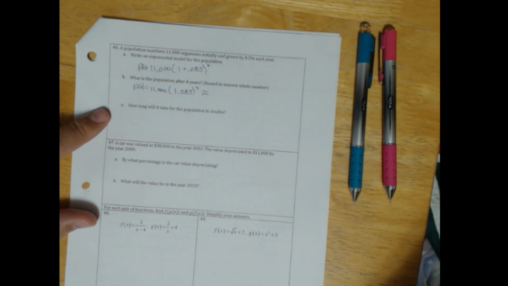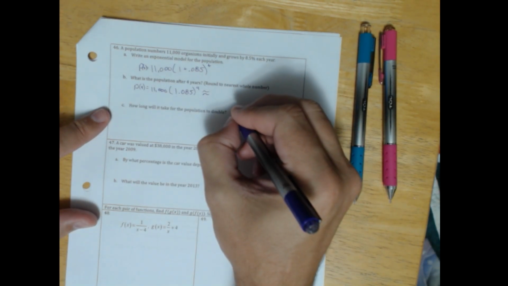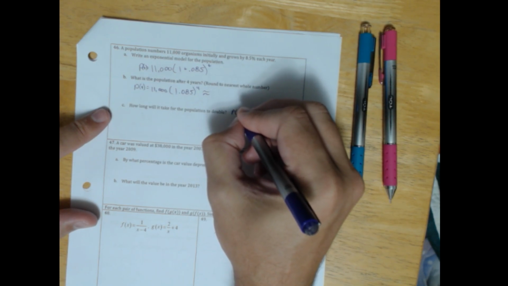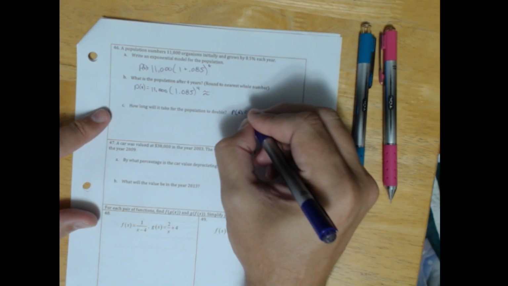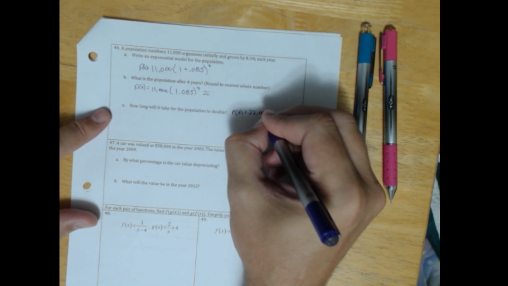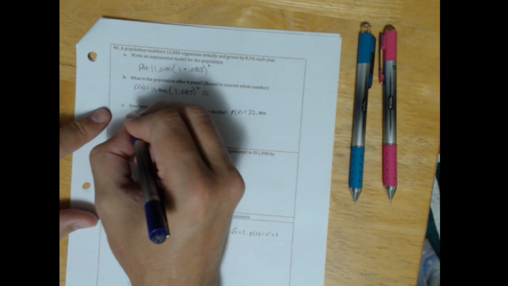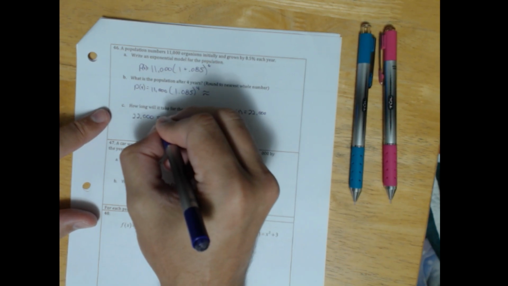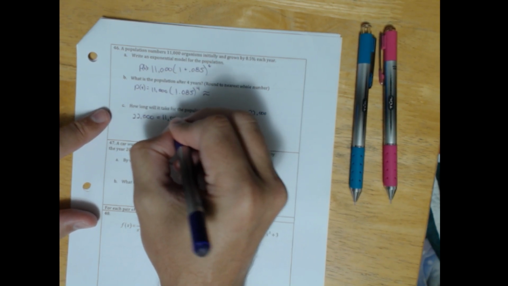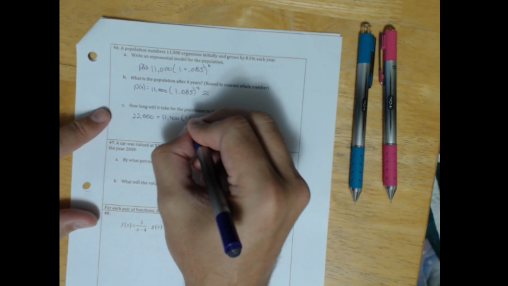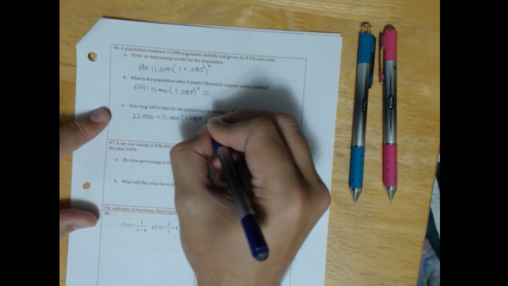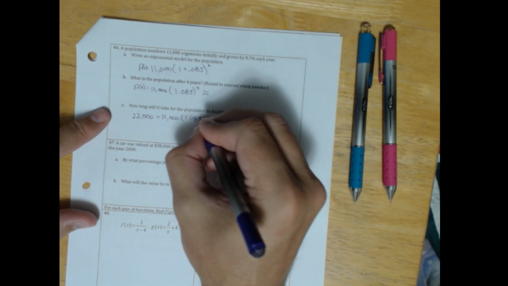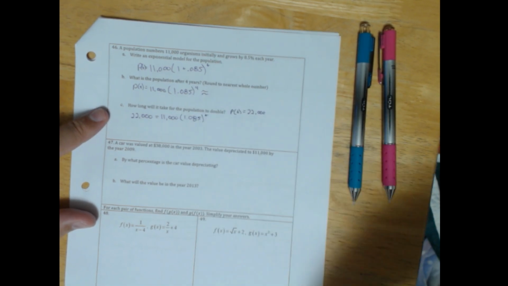How long will it take for the population to double? So if it's doubling, that means that P of t is equal to 22,000. So 22,000 is equal to 11,000 times 1.085 to the t power.